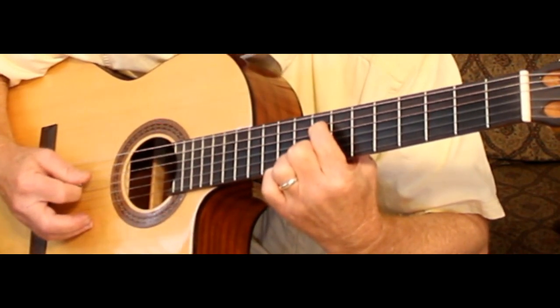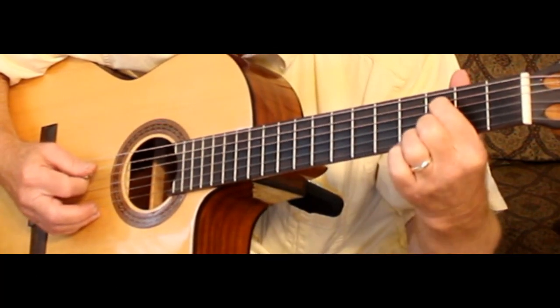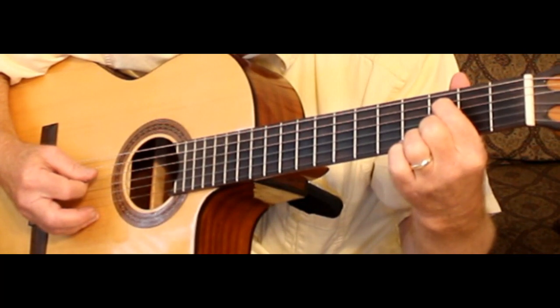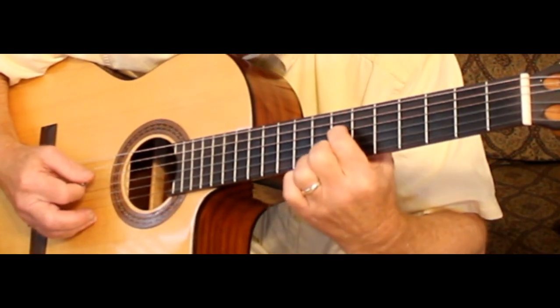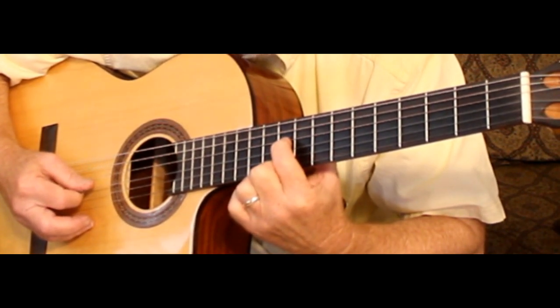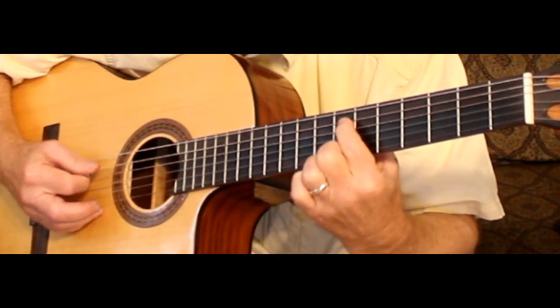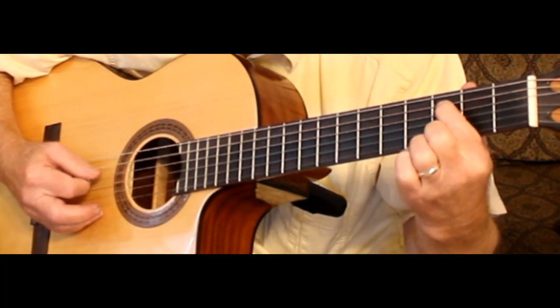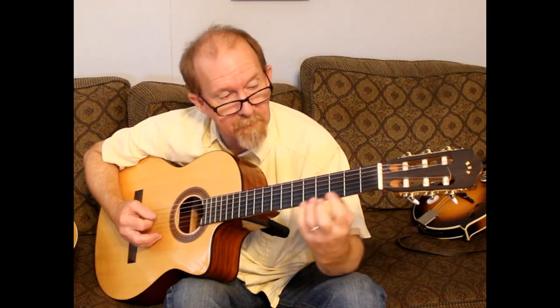Right below that is a 4, 3, 2, 1, root note. Right below that's a 4. 5, 6, 7, root note. 5, 4, 3, 2, 1, root note. Just go over and over and over and figure it out.